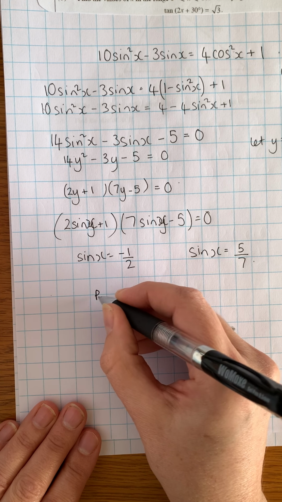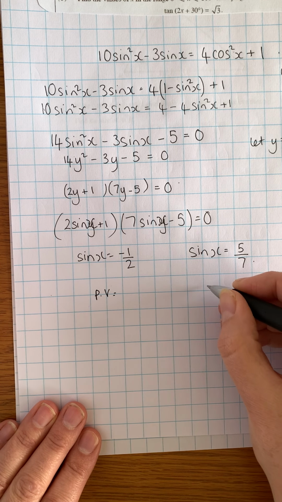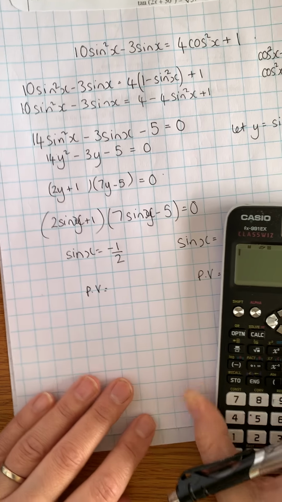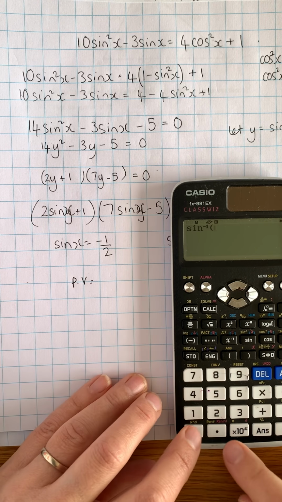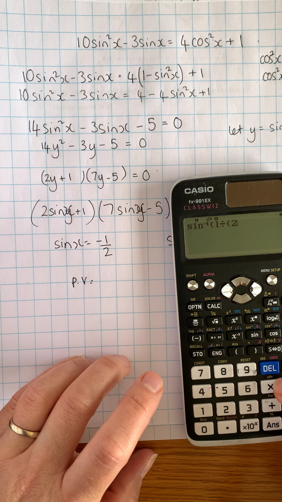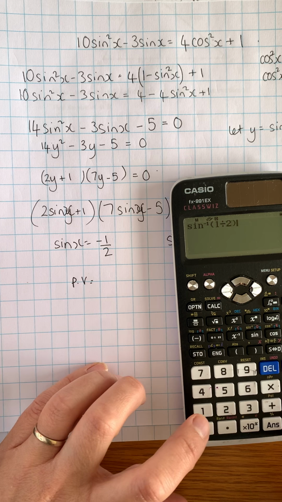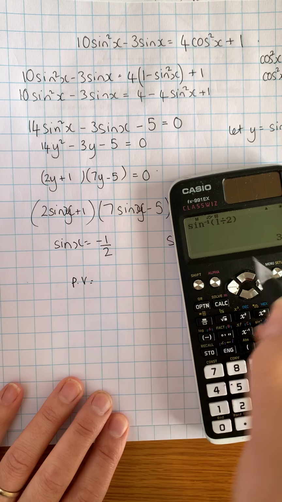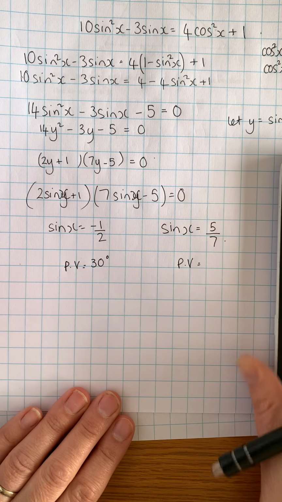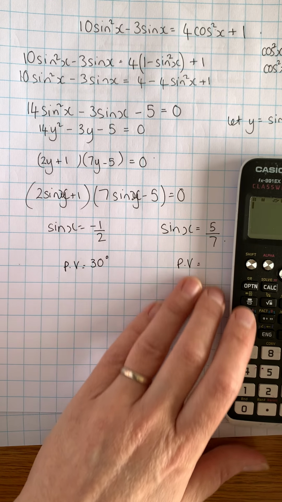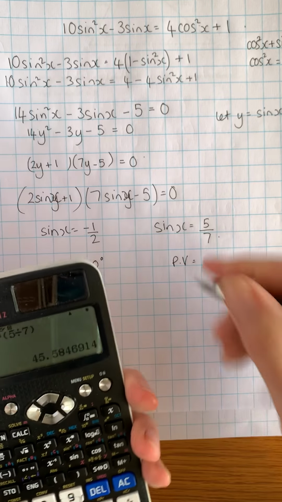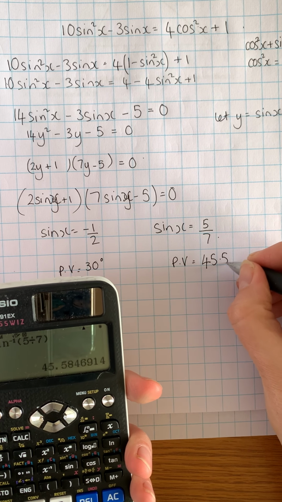Pressing inverse sine gives me the principal value, not necessarily the actual value. So inverse sine of a half, 1 divided by 2, is 30 degrees. I haven't put in the negative. I'm going to deal with that when I look at CAST. Inverse sine of 5 divided by 7 is 45.58 degrees.